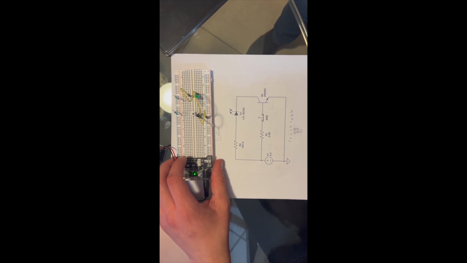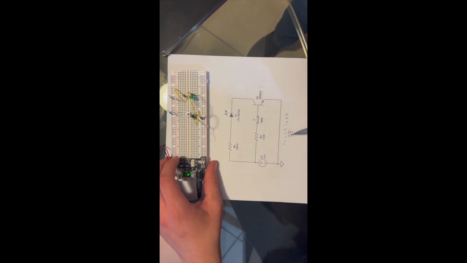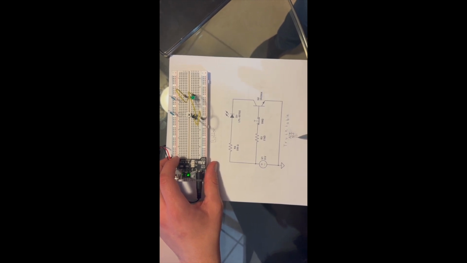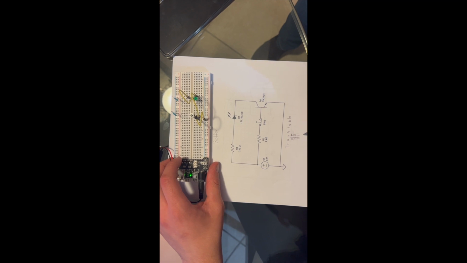So here we have our buffer. As you can see, there is one input and one output. If the input is 0, the output is 0. If the input is 1, the output is 1.